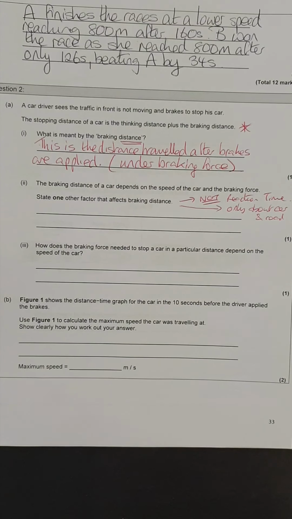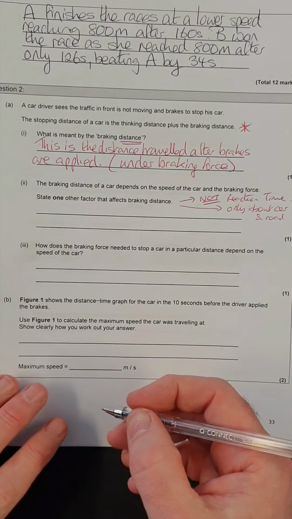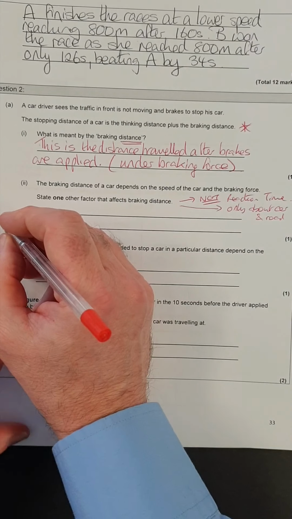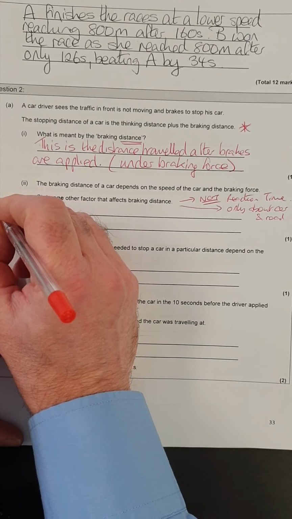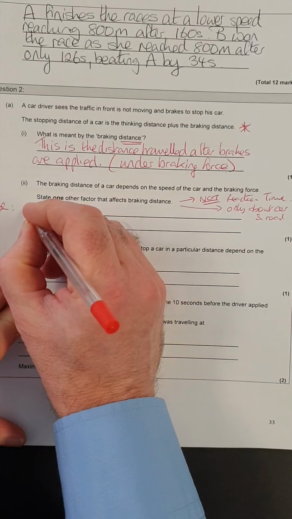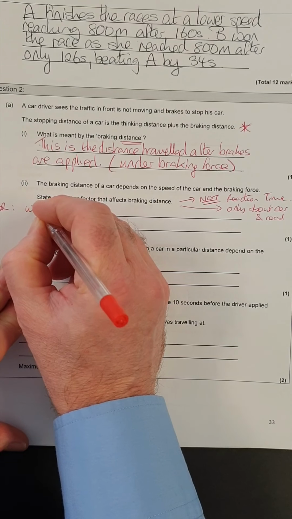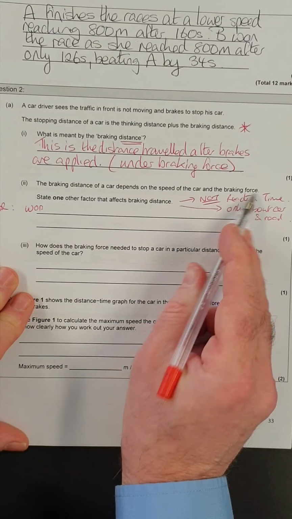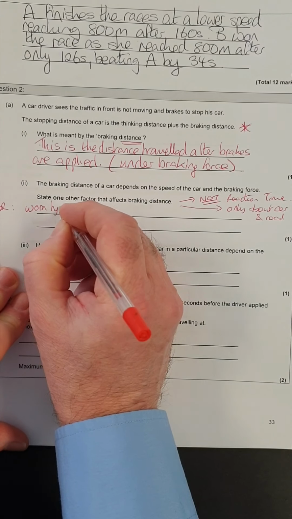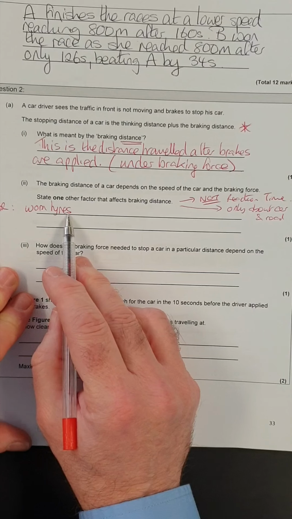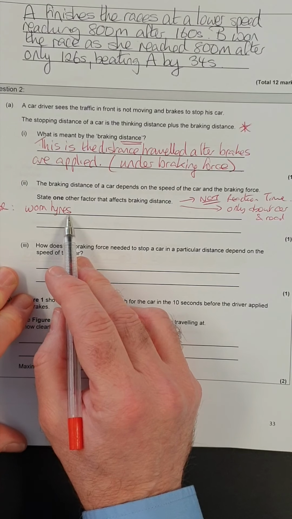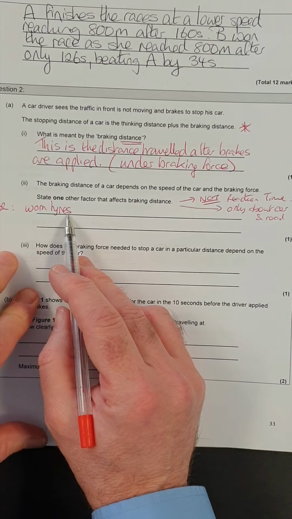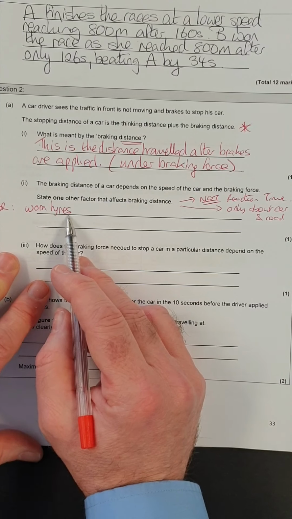So there are many things we could have here. We could have factors to do with the car. So to do with the car, we could have worn tyres, as that will reduce friction and cause the braking distance to increase.